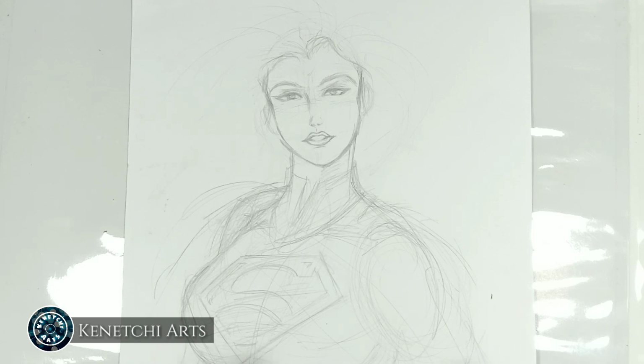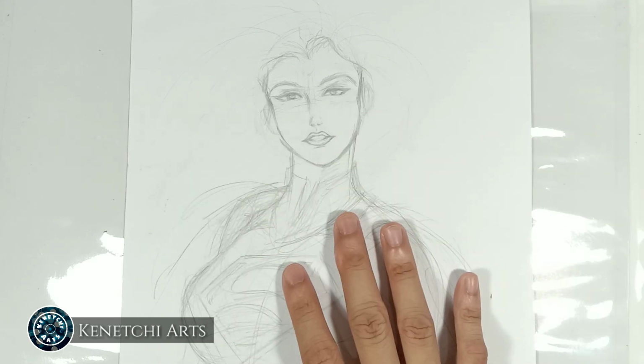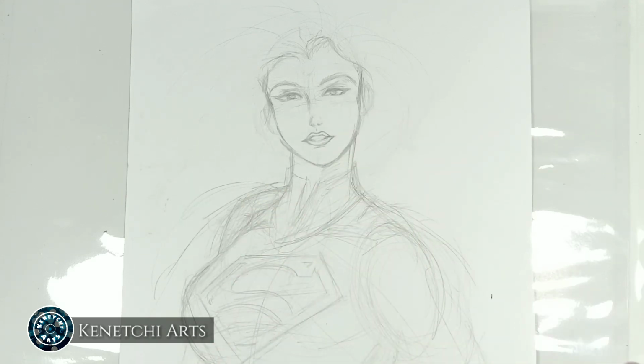My plan is to draw Supergirl, but not the typical Supergirl because that is kind of boring. What I'm planning to do is to change her appearance, change her design, and maybe tweak some of her powers that will complement our design later.